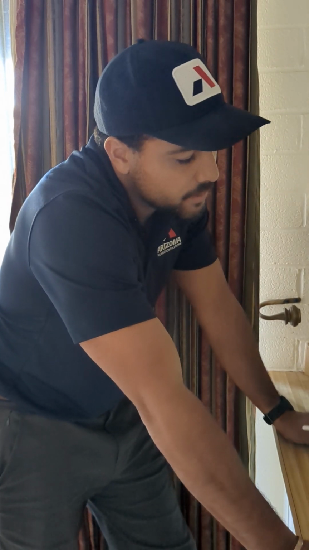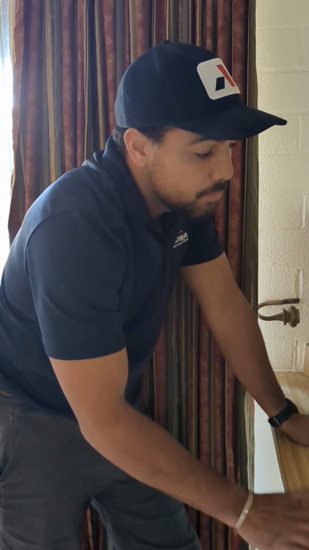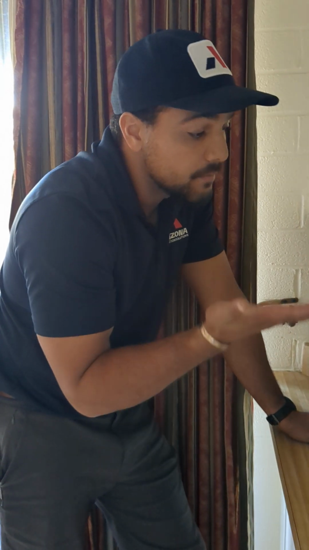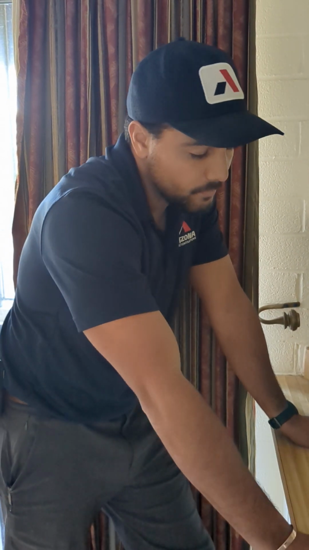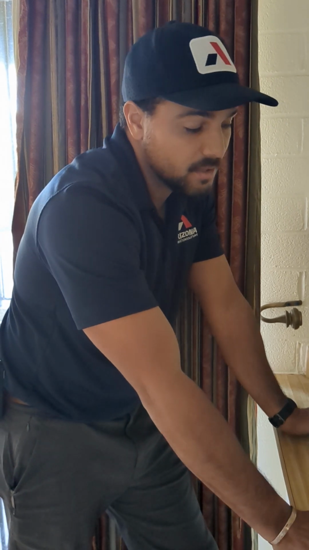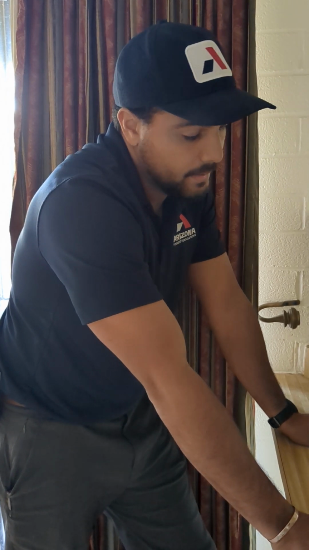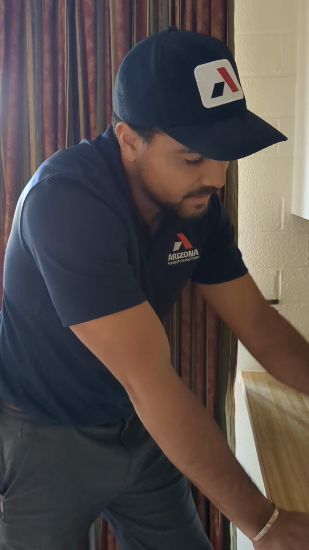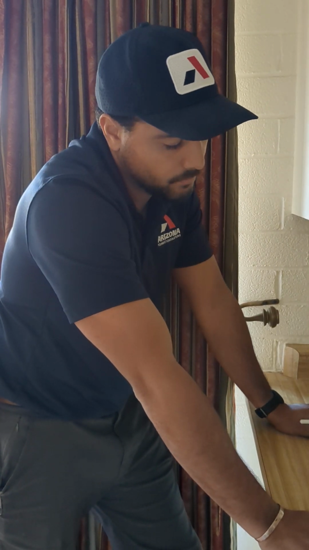Because unless we have a tree root or something that's actually pushing up on the house, it's very rare that we actually get a heave where it pushes it up. Most of the time we're seeing settlement, which is sinking. And it's caused by 3 different things, and we'll go over that. But I would say from this side of the house to that side of the house, there's about a 3/4 of an inch drop.